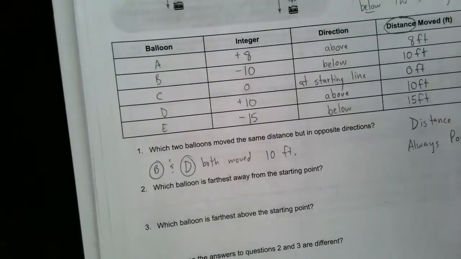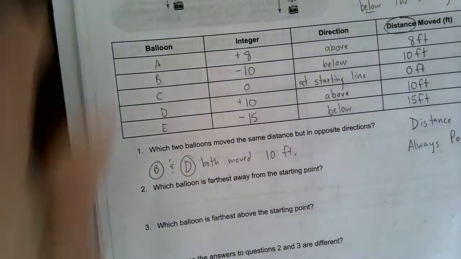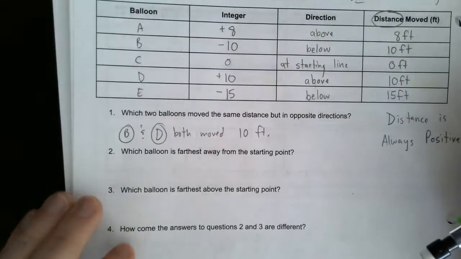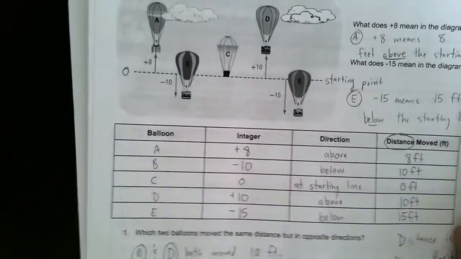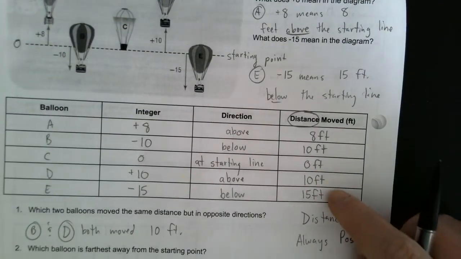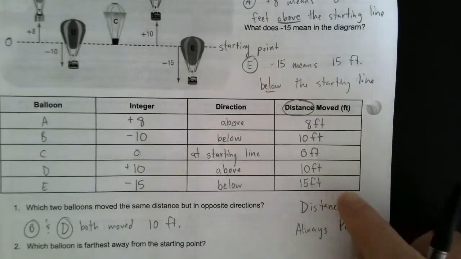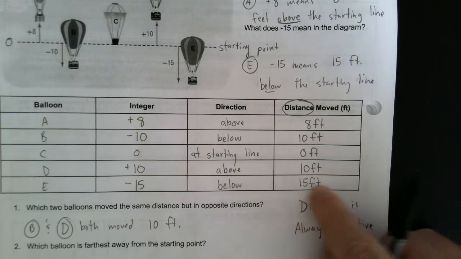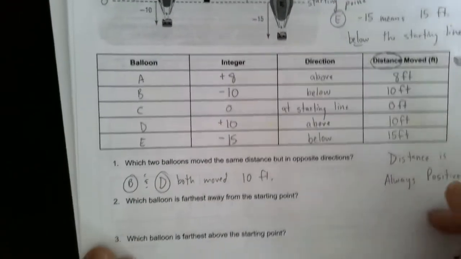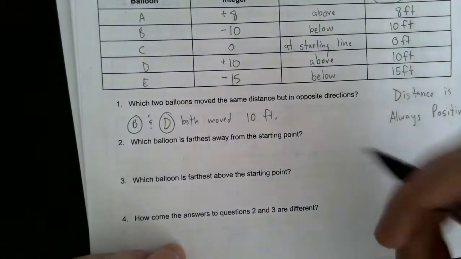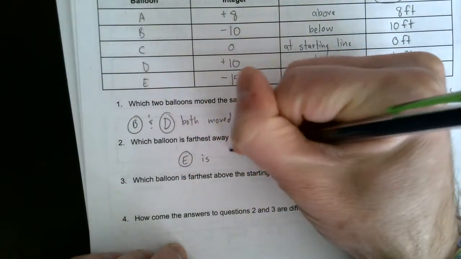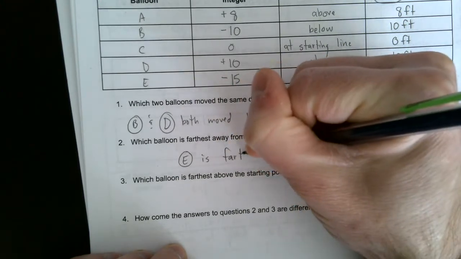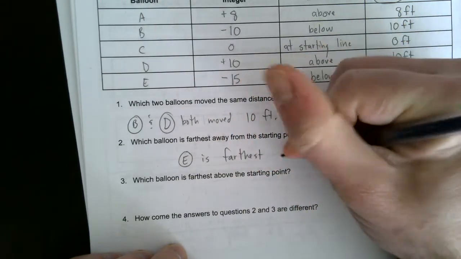All right. So these 2 questions, I like these 2 questions a lot, actually. It says, which balloon is farthest away from the starting point? So if you look at the diagram, you look at the distances here too. Which one moved the farthest away from the starting point? It would be the one that went 15 feet, which would be balloon E. Which balloon is farthest away? So we'd say E is farthest away.